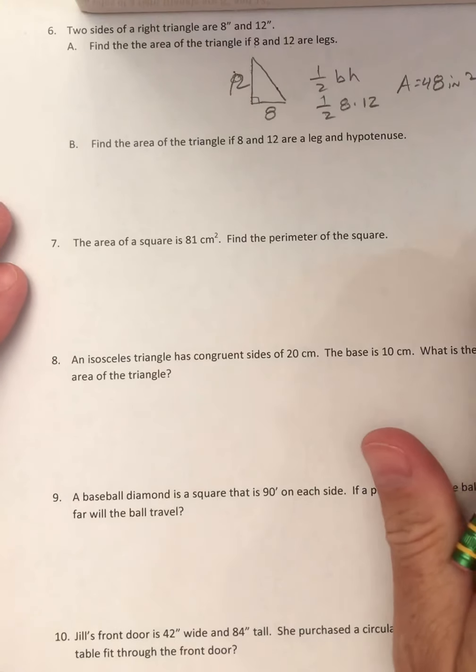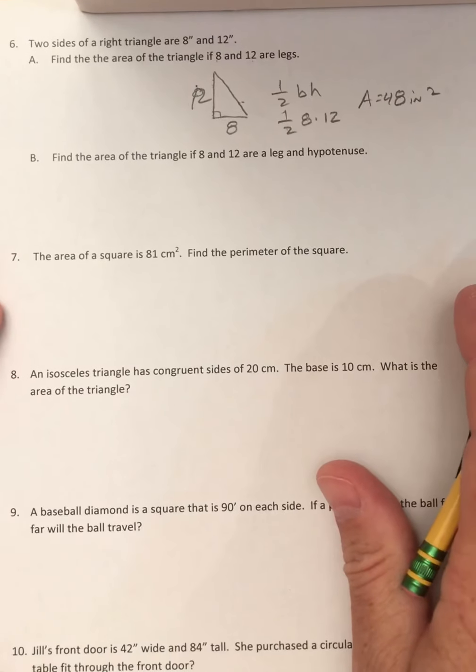Am I off the side of the page there? Not yet. Let's move this a little bit this way.